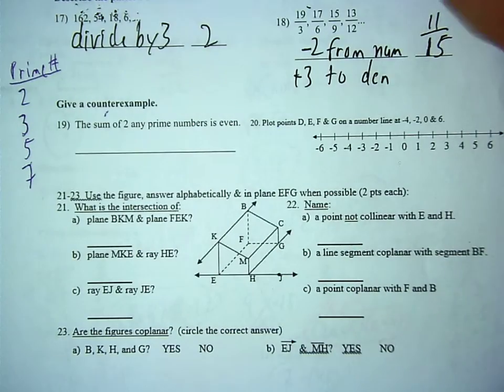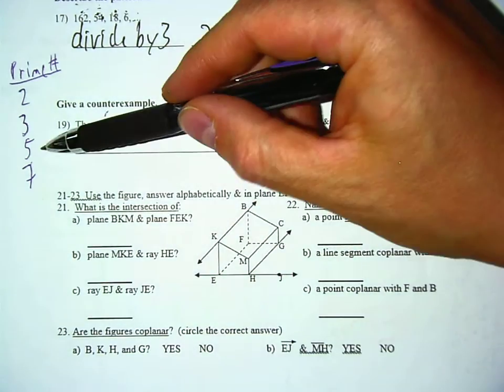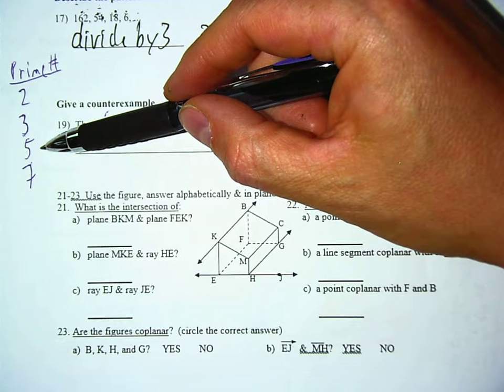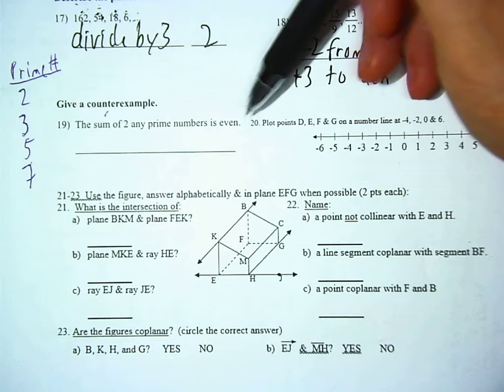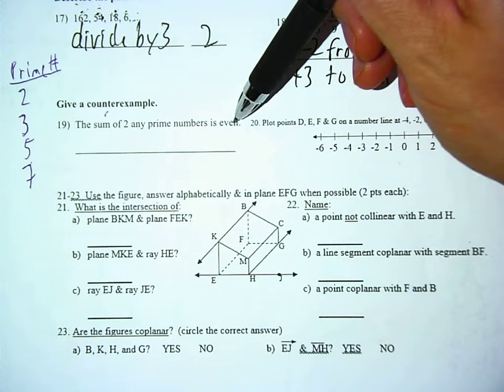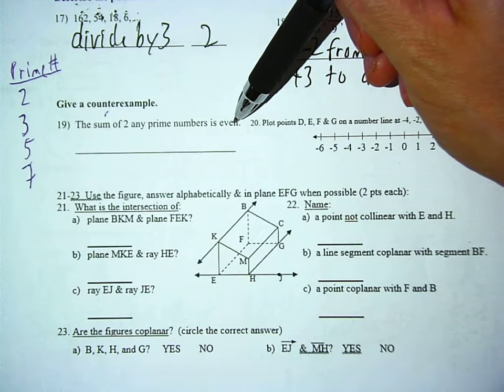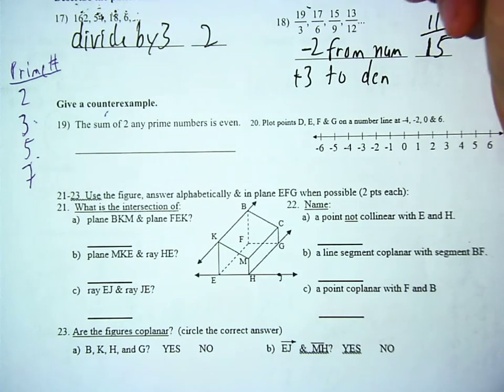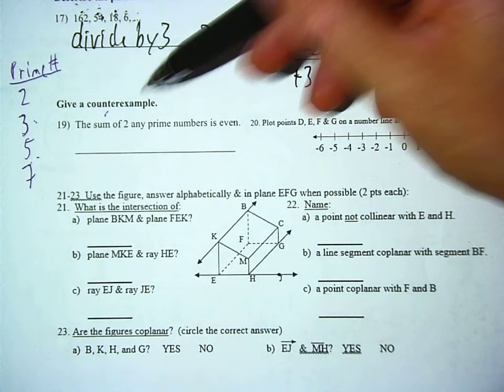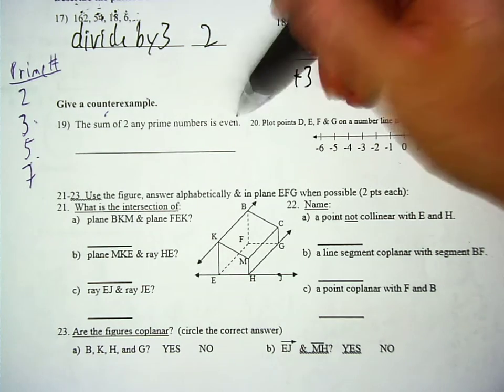Let's see what these add up to make. Well, 7 plus 5 is 12. Should I use that as my counterexample? No. Why not? Because 7 plus 5 is 12, and that is already even. I want a counterexample. I said, prove it false. What about 5 plus 3? 5 plus 3 is 8. That's also even. Is that a counterexample? Well, no, because that is even.